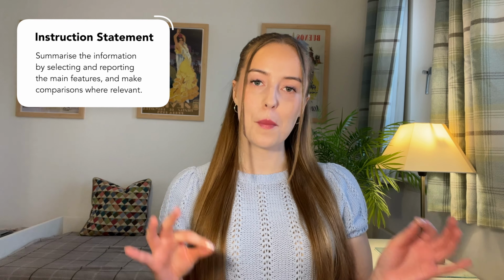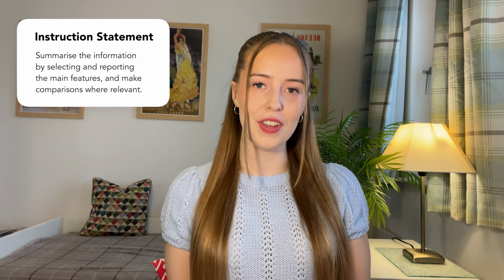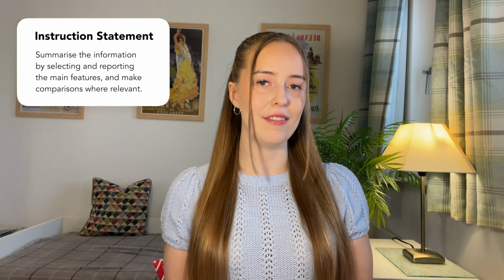Task 1 academic questions will always be in this format. We get information about the data, normally just one sentence, and then the instruction: summarise the information by selecting and reporting the main features and make comparisons where relevant. This instruction is always the same. And then we have the data.